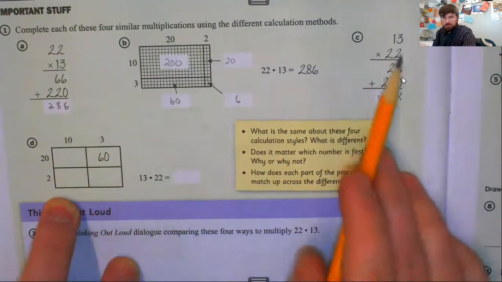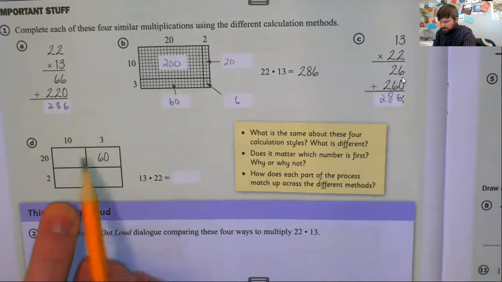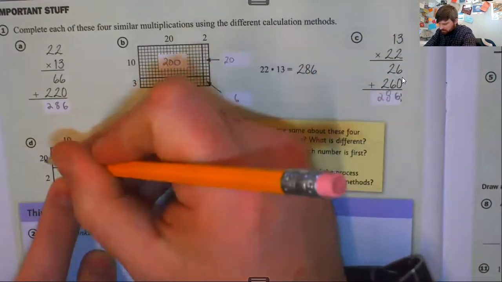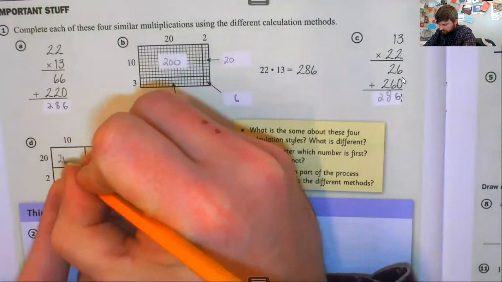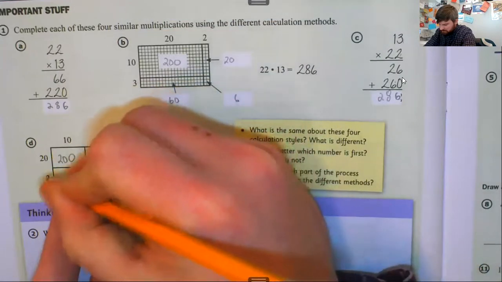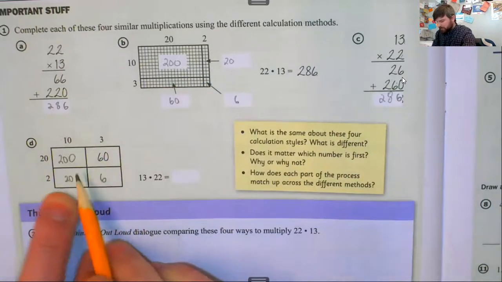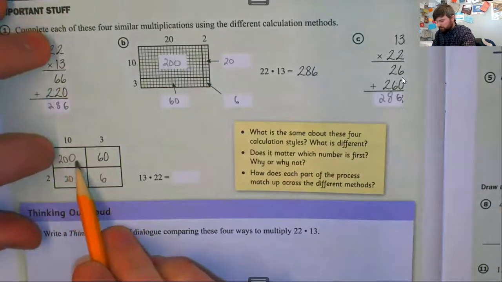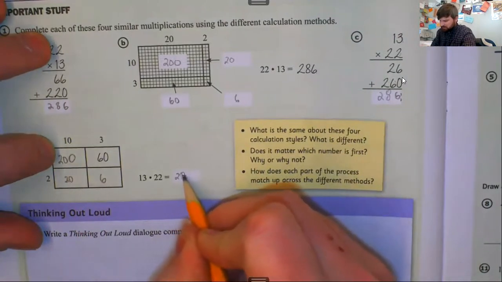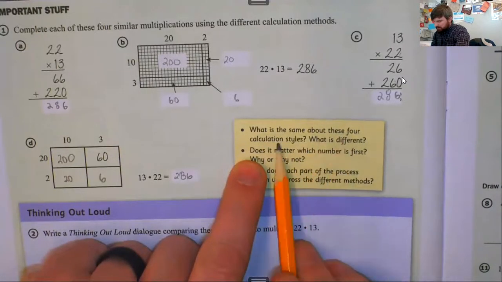Here they've used this arrangement, 13 and 20. Still an area model, but they don't break it up into squares. So here they give us 20 and 10, that's 200. 20 and 3, that's 60. 2 and 10 is 20, and 2 and 3 is 6. So 200 plus 60 plus 20 plus 6, 286.